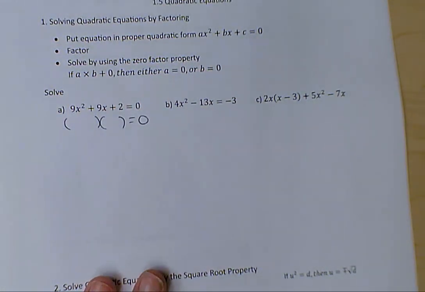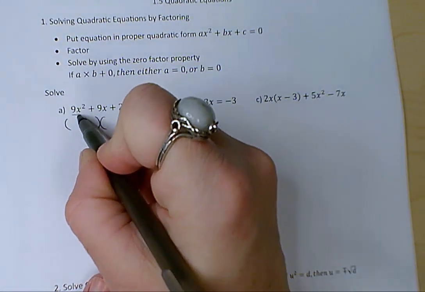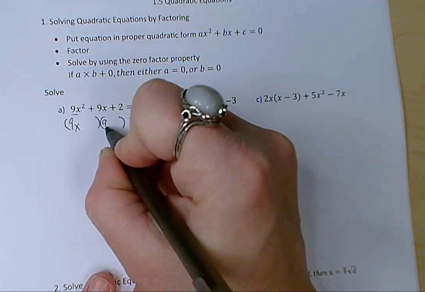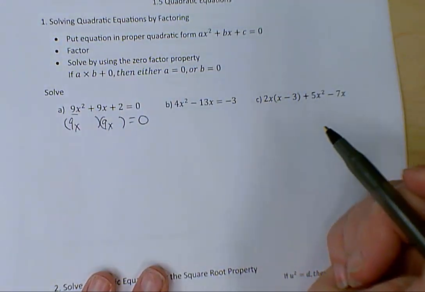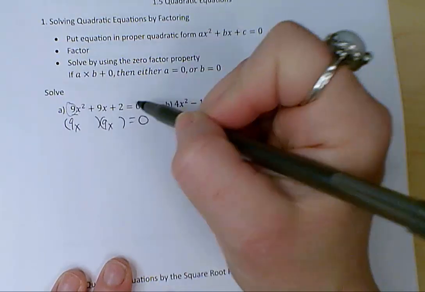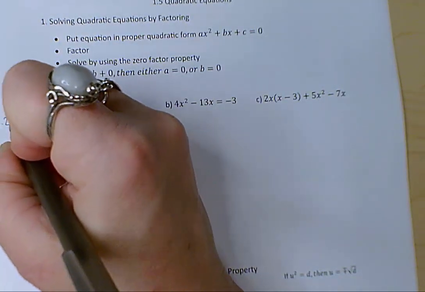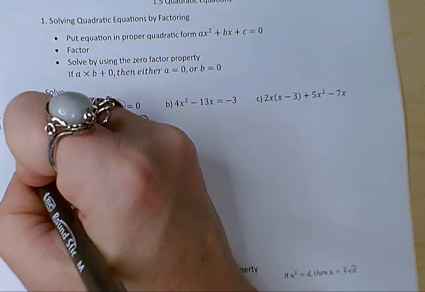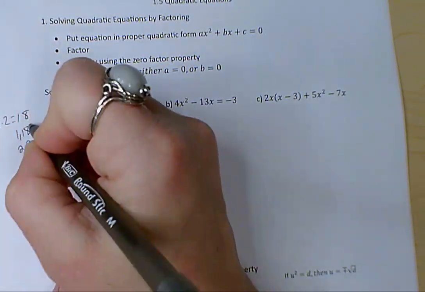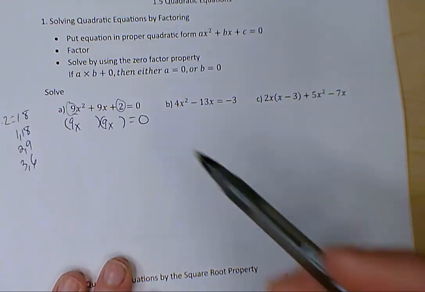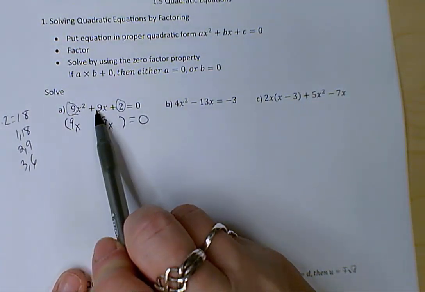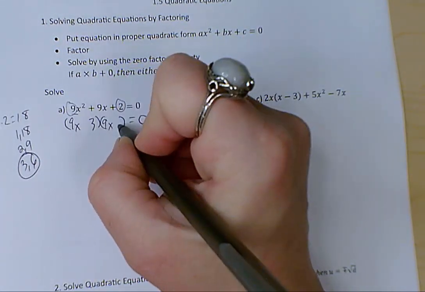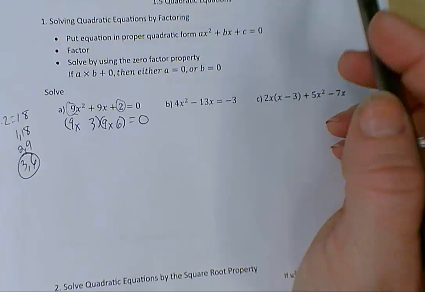No-fuss factoring is a four-step process that looks like this. Whatever your first term is, ignoring the exponent, write that down twice: 9x, 9x. That's step 1. Step 2, multiply your first number times the last number. 9 times 2 is 18. Give me a list of everything that multiplies to get 18. You're looking for what multiplies to get 18, but what adds or subtracts to get your middle number, which for us is going to be the 3 and the 6.